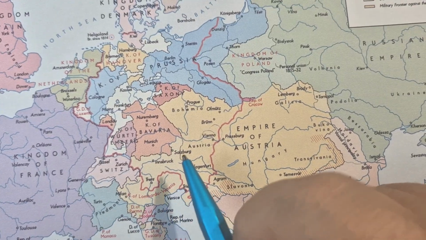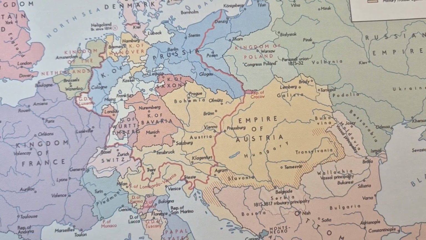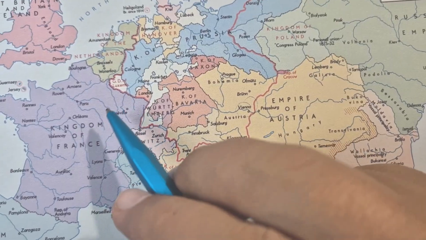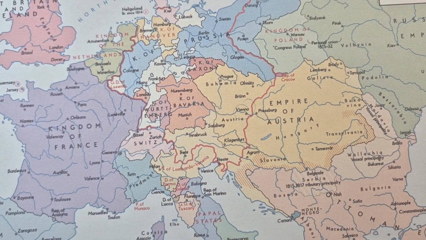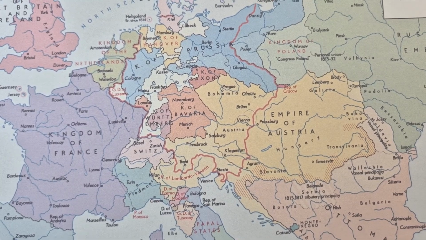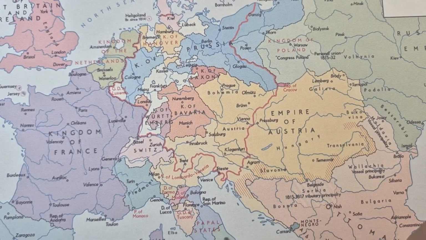And I will go through the major countries and states shown on the map with historical details, stats and facts relevant to the time, of course.